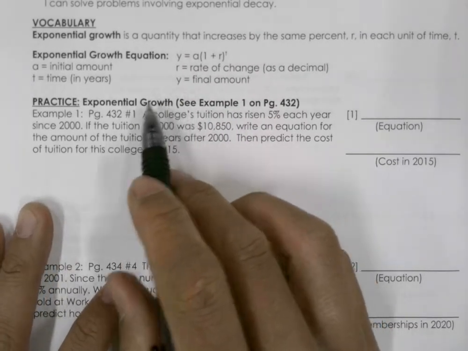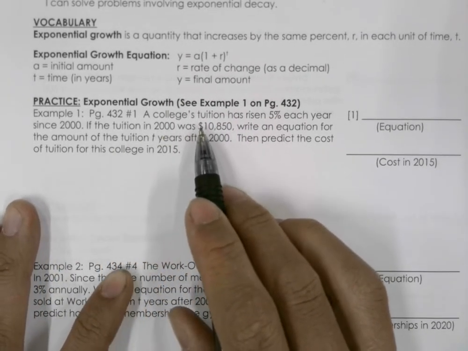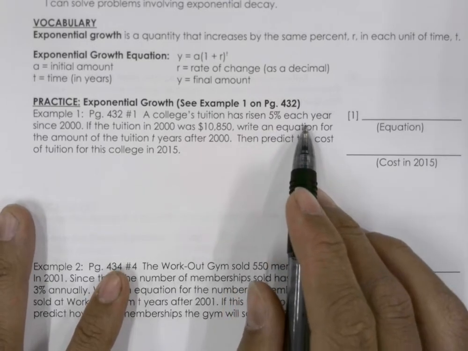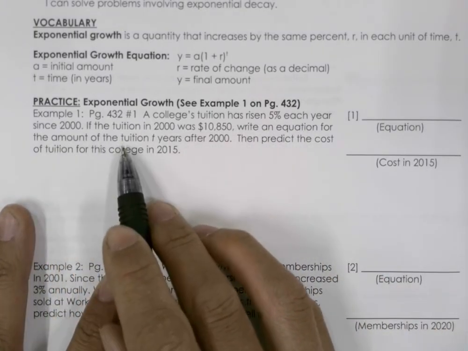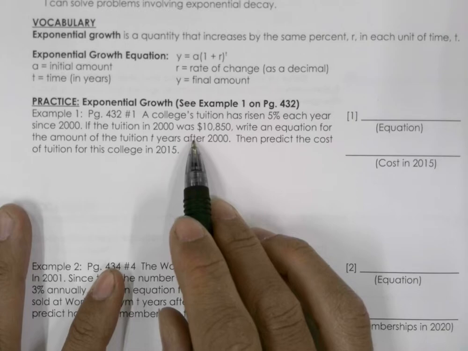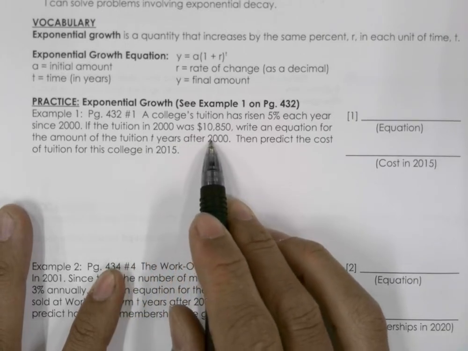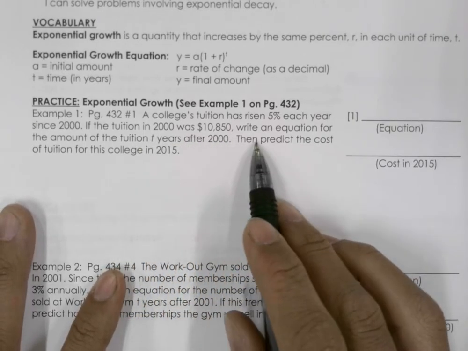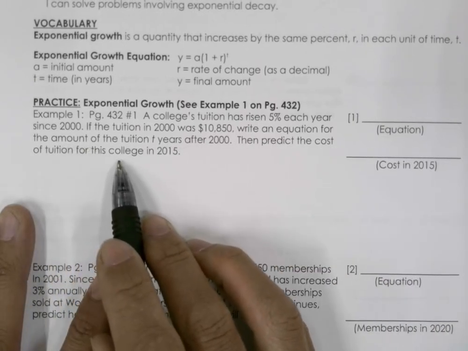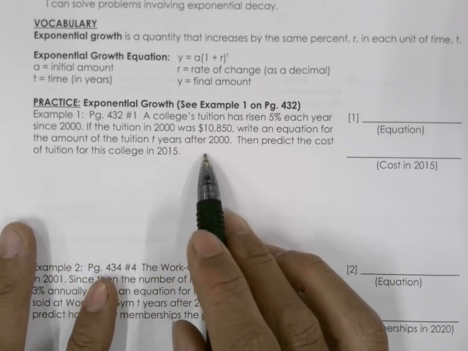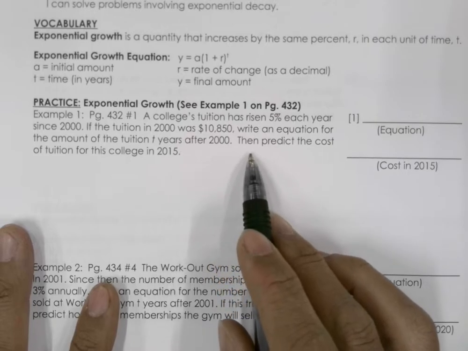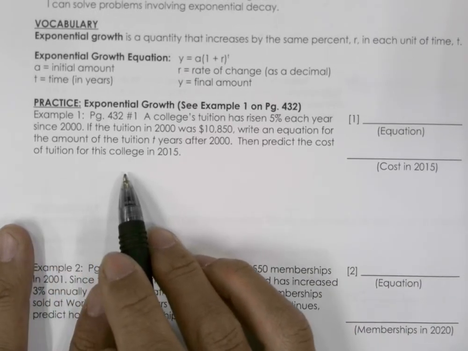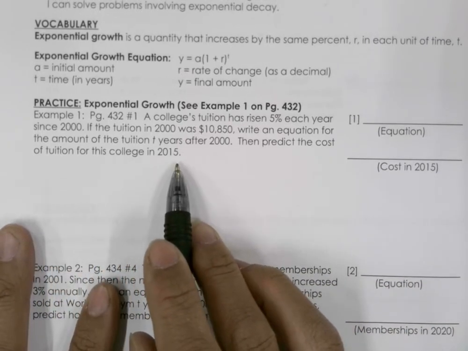So let's go ahead and look at this problem here. The college tuition has risen 5% each year since 2000. If the tuition in the year 2000 was 10,850, write an equation for the amount of the tuition t years after 2000. Then predict the cost of tuition for this college in 2015.